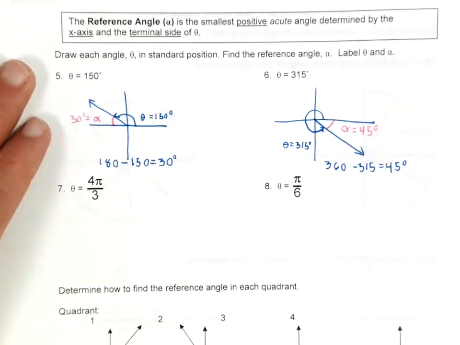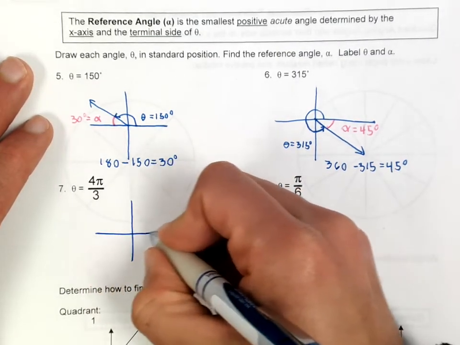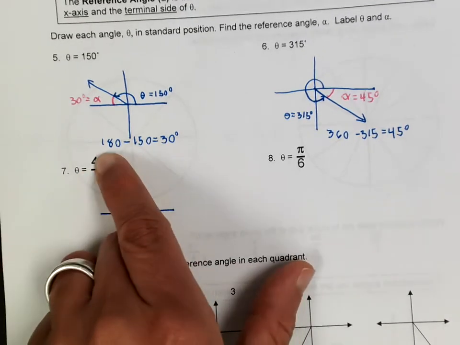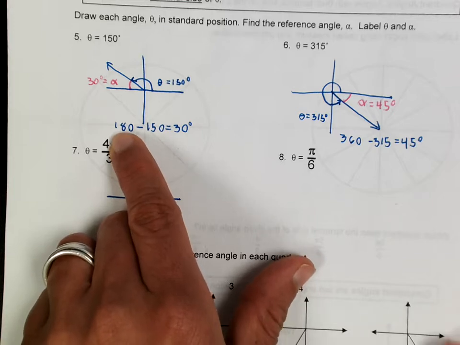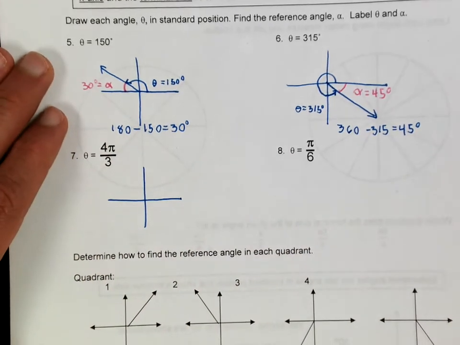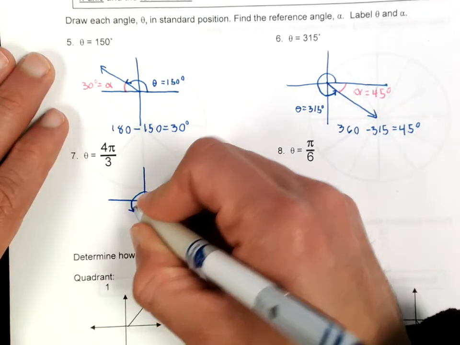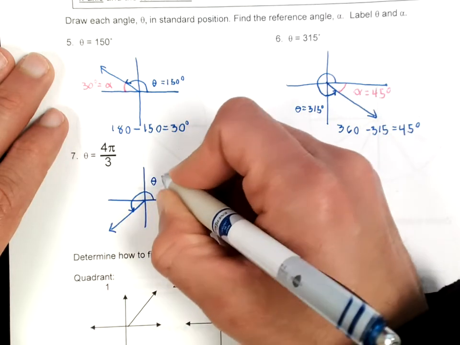All right, let's do 4 pi over 3. Now 4 pi over 3, just think about it, is 4 over 3 more than 1 or less than 1? It's definitely more than 1, right? And so that's going to give me all the way over here, somewhere over there. So this is theta, 4 pi over 3.